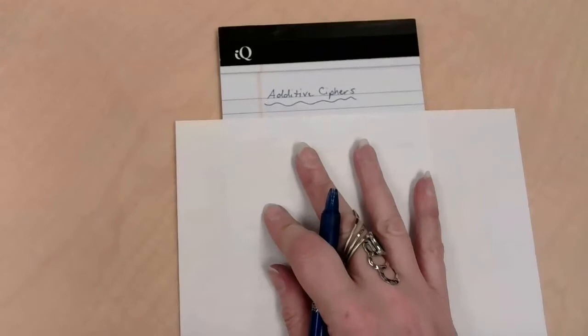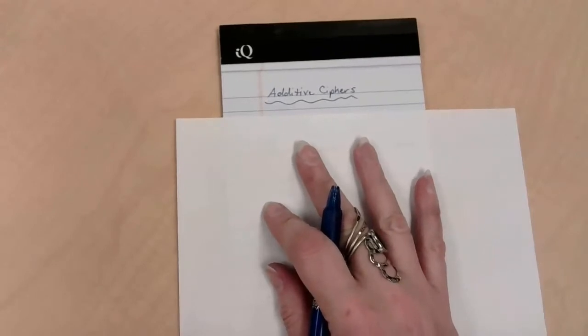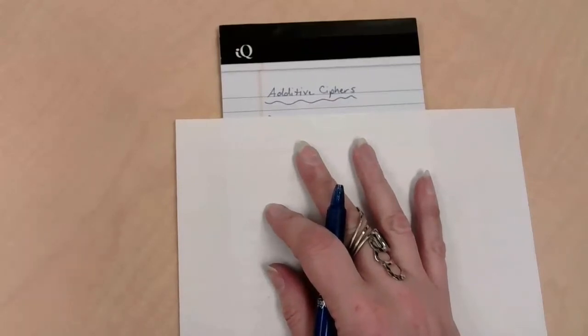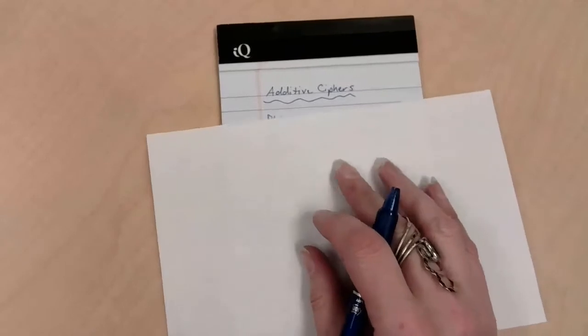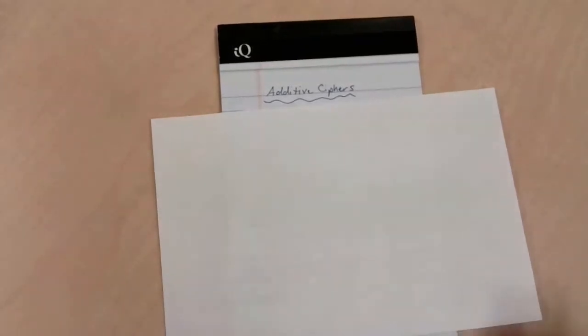Ladies and gentlemen, Additive Ciphers. Specifically, we are currently working with cryptological mathematics, so putting things into secret code, taking things out of secret code. We're not working with anything that's too crazy. We're talking about monoalphabetic substitution ciphers.